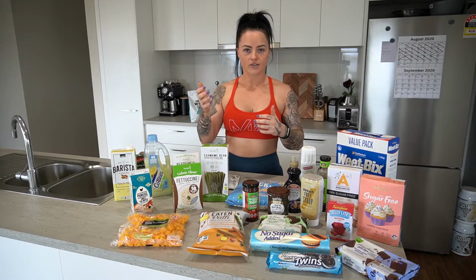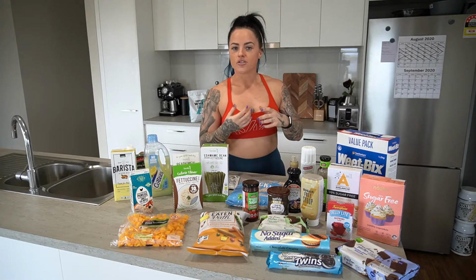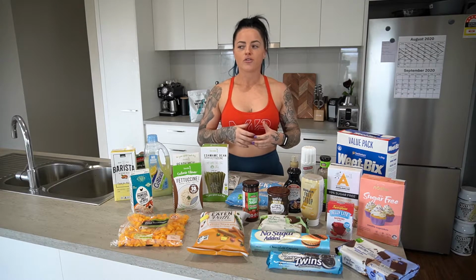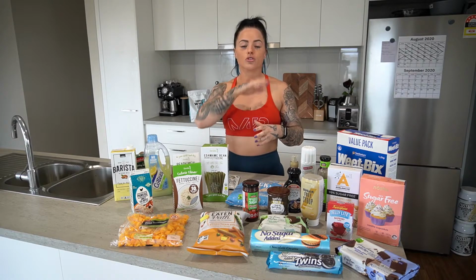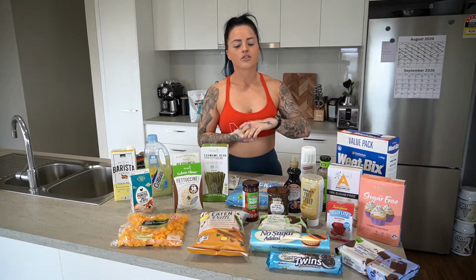Now, listen to this bit very carefully, okay? If we're doing a cut, we don't want to go over our calories because we're going to then gain weight because we're no longer in a deficit. For every 1 gram of fat, it is 9 calories. So if you add an extra little bit of oil into your day or an extra little bit of avocado, and say you've added 10 grams of fat to your day, you've added an extra 90 calories to your total daily intake.